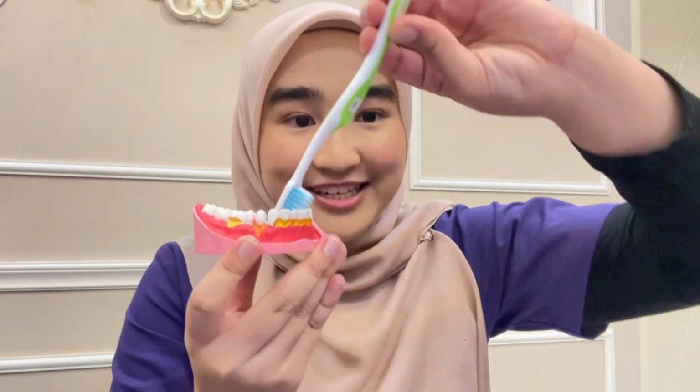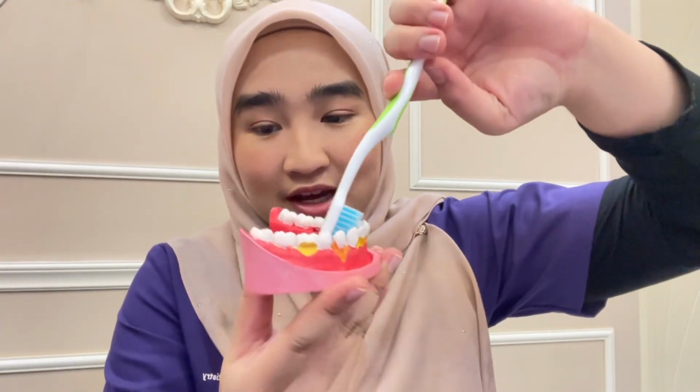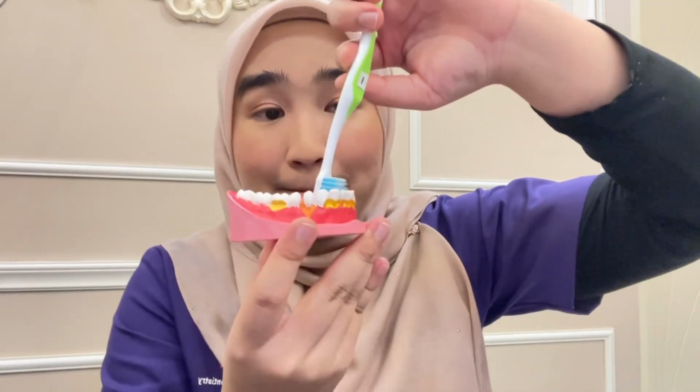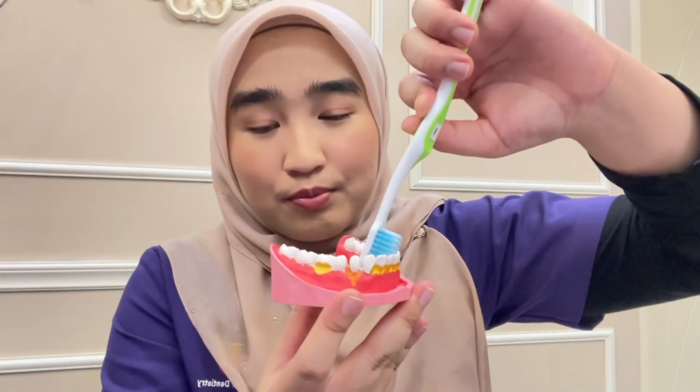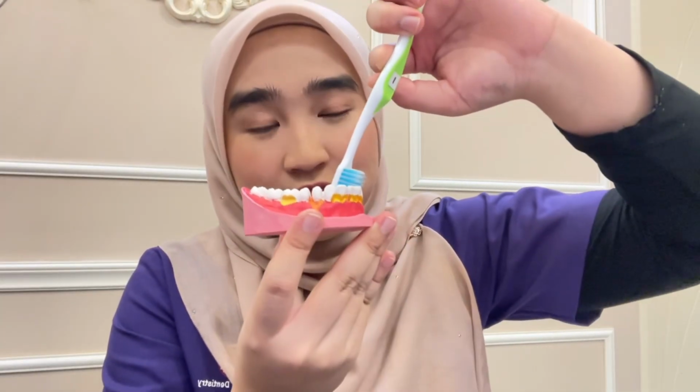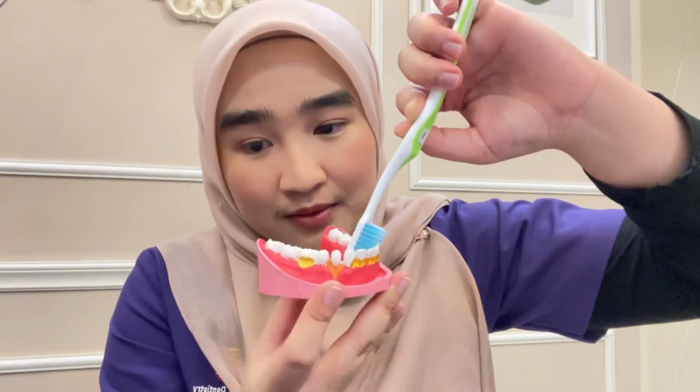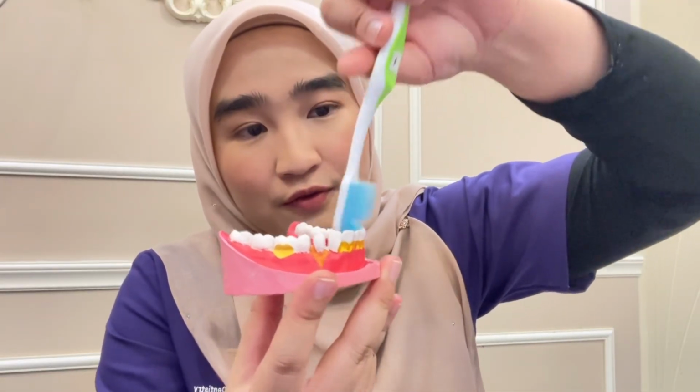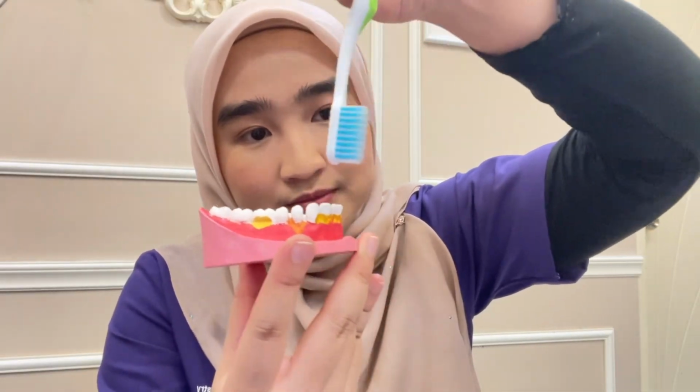Next, for the inner part of your teeth, make sure you hold and angle your toothbrush at 90 degrees. At 90 degrees, make sure the toothbrush touches both the surfaces of your teeth and gums, and brush it away from the border like this.